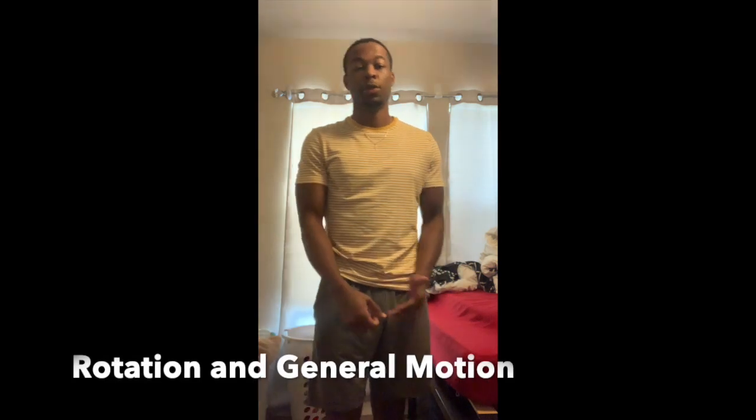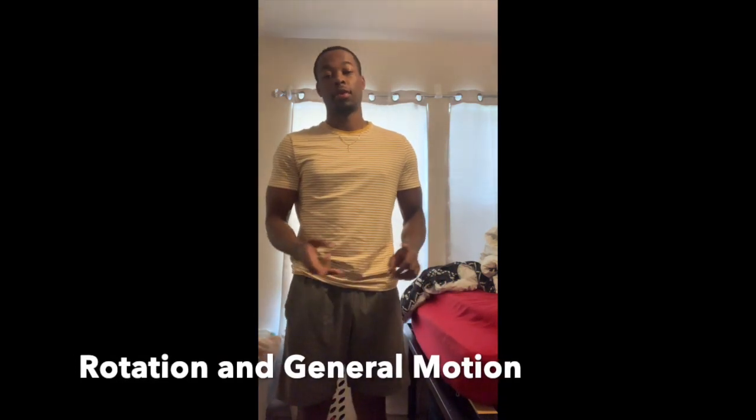The last two types of movement are rotation and general motion. Rotation is when a system is restricted and it moves on a fixed axis in a circular path, and it's also called angular motion. And general motion is what most human motion is, but it's basically a combination of translation and rotation.